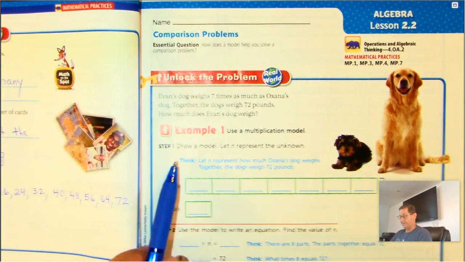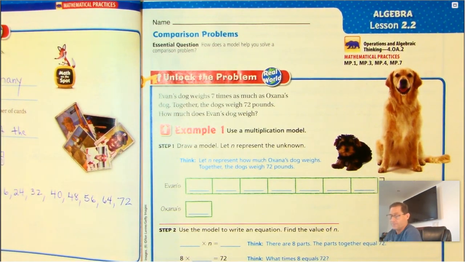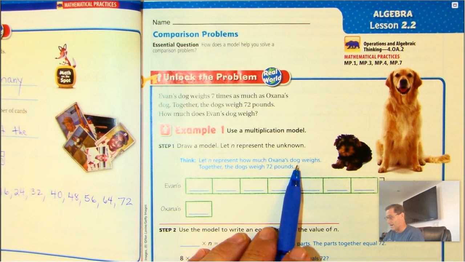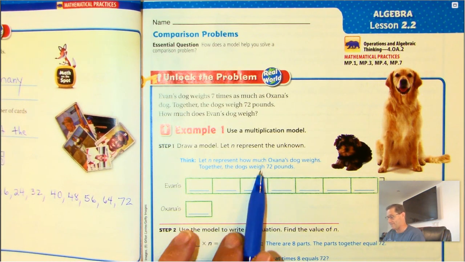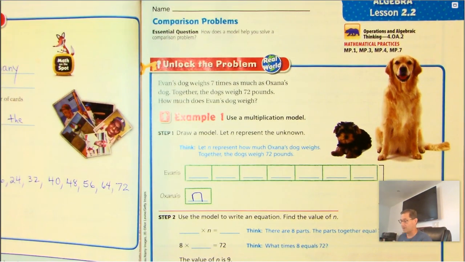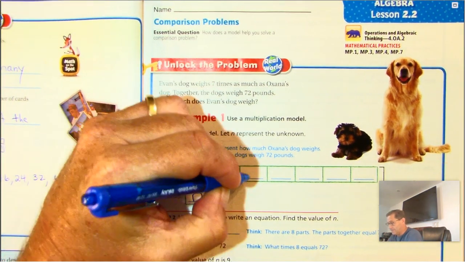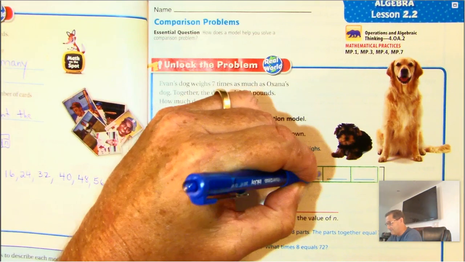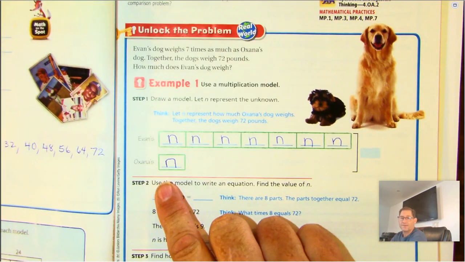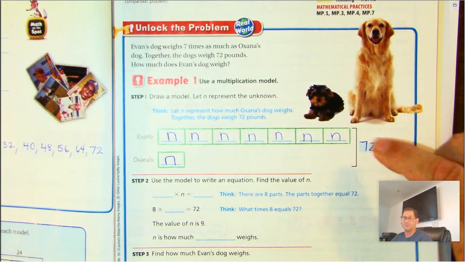So step 1, when we do this, we're going to draw a model, and we're going to let n represent the unknown information. And so it says, let n represent how much Oksana's dog weighs. Together, the dogs weigh 72 pounds. So Oksana's dog, I don't know what that is. But I do know that Evan's dog is 7 times as much as Oksana's dog. And I also know that together, the two dogs add up to 72.